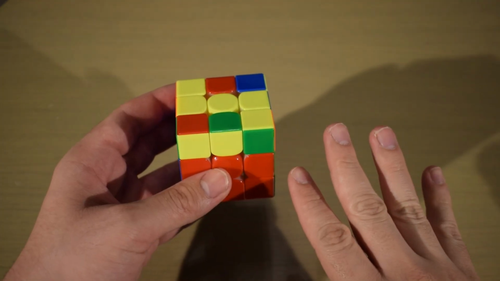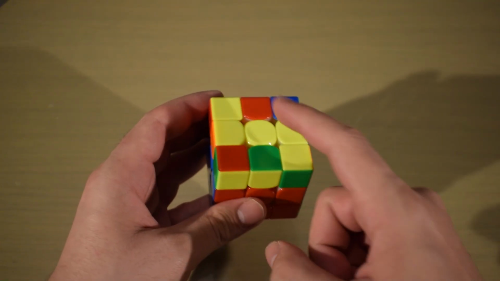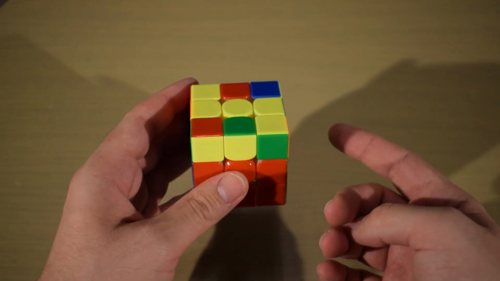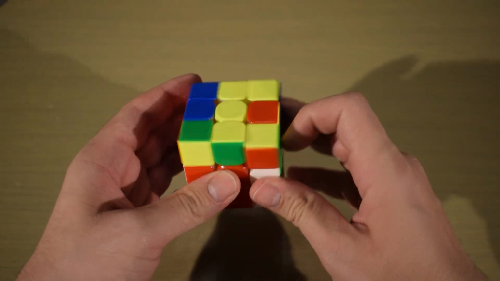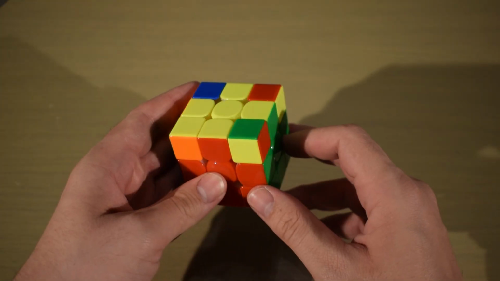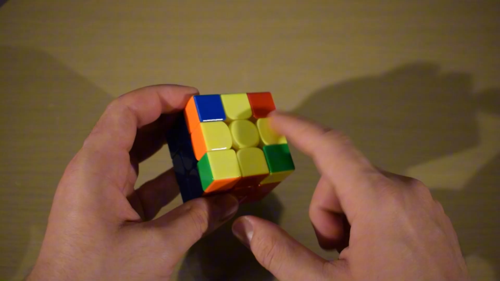This method consists of 4 steps and we'll go together through each one of them. The first one is to solve the cross of the top layer, in our case yellow, by using only one algorithm. So in order to do this, for our case, I will apply the algorithm, and as you can see now we have the cross solved on the top layer. You don't care about the corners at this step, we only care about the cross.